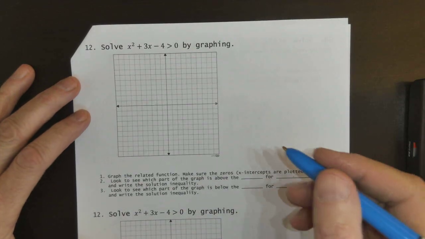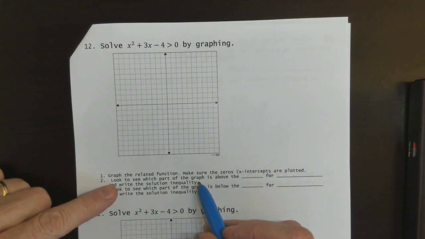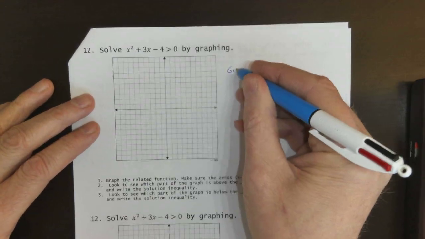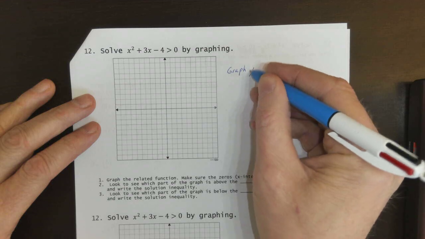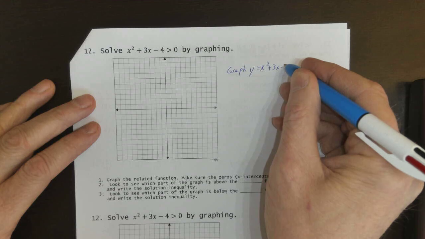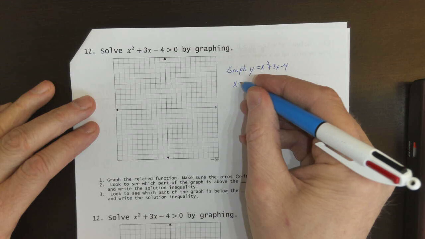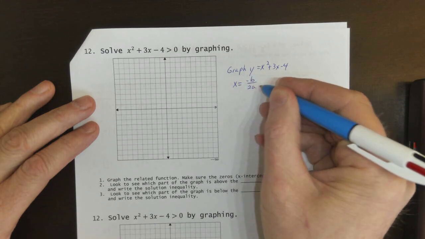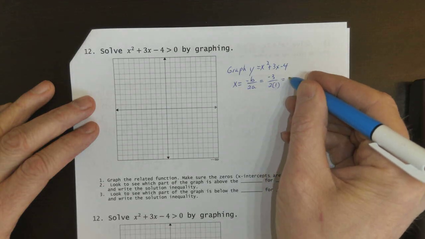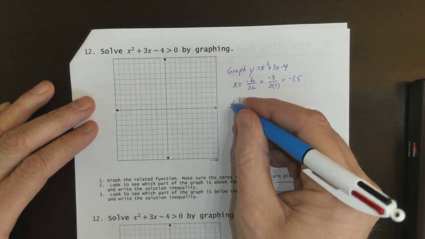All right, so what we're going to do here is graph the related function. We're going to graph y equals, and using equals, x squared plus 3x minus 4. And I'm going to use the negative b over 2a again. That's negative 3 over 2 times 1, which is negative 1.5. Negative 3 divided by 2 is negative 1.5.